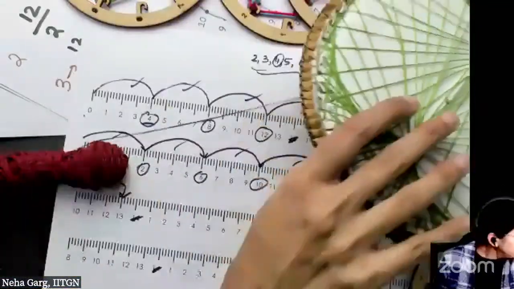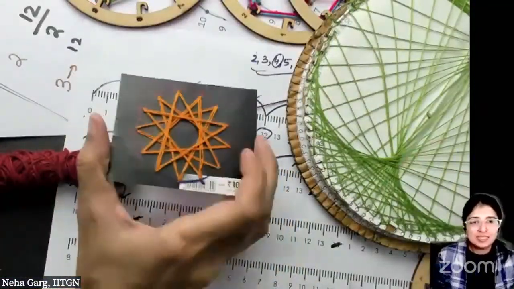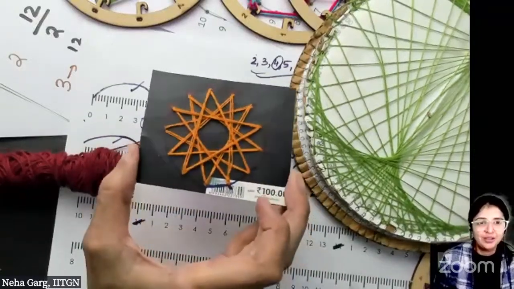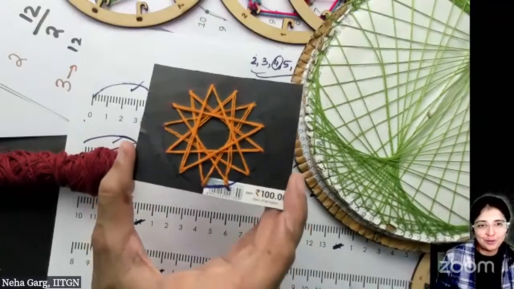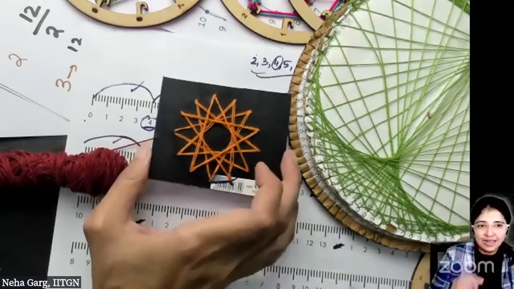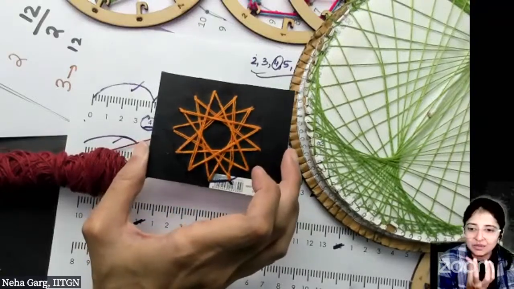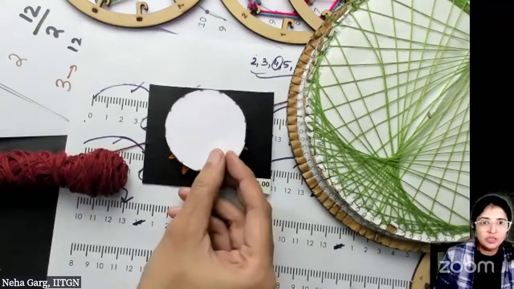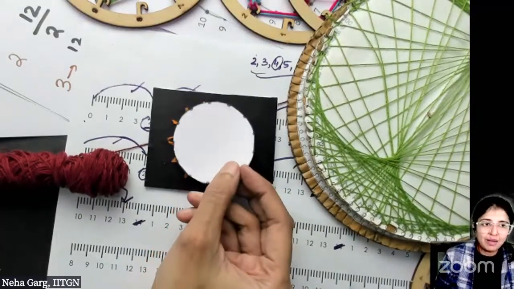Also, if you want to, what I did here was, you can see this is the cover of an old notebook. I took out that cover, I drew a circle and used the template, the one circle which I gave you. Here it is. I just cut out the circle, put it here and marked the points.